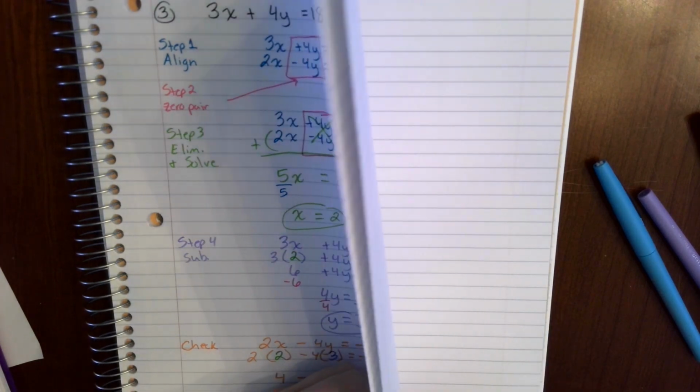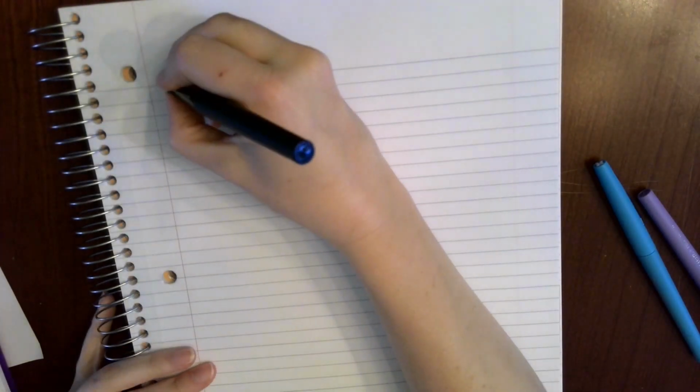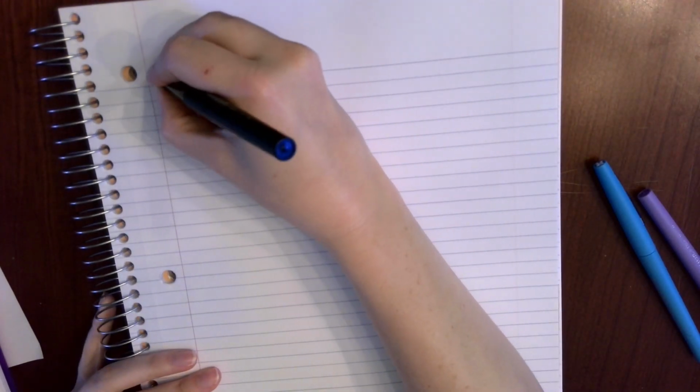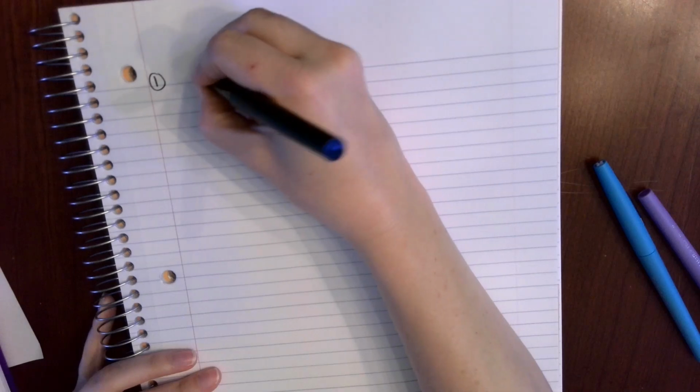Okay, so yesterday we focused on using systems that already had the zero pair created. Today, I'm going to show you how to create a zero pair if one does not exist. So that's what our focus is on today. So let's go ahead and start with the following.